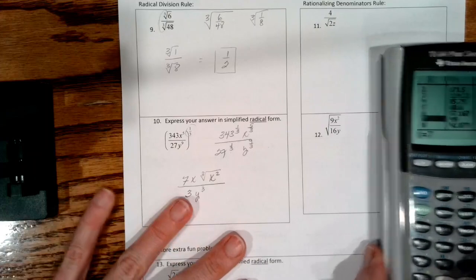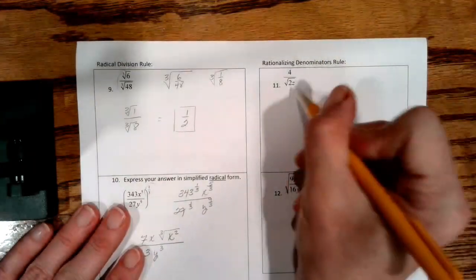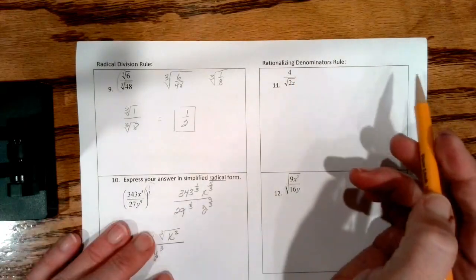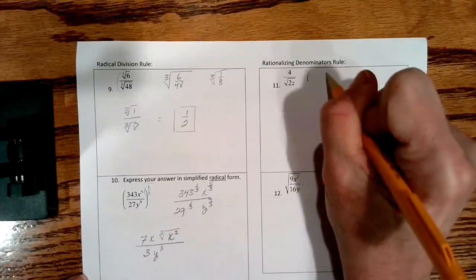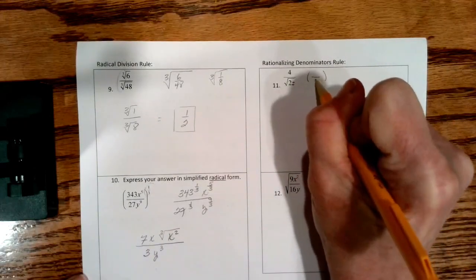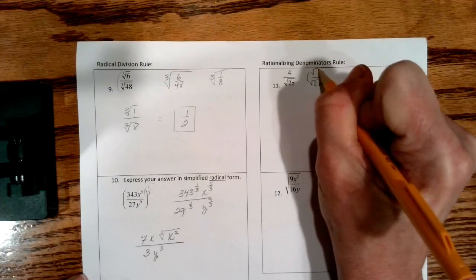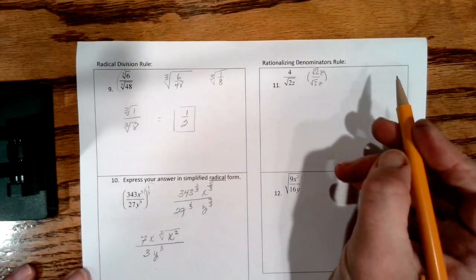Alright, when we rationalize these denominators, I can't have a radical in the denominator, and this is not the square root of 4, it's just plain old 4. So instead I need to multiply it by a form of 1 that's going to give me the factors I need so that this can be simplified.